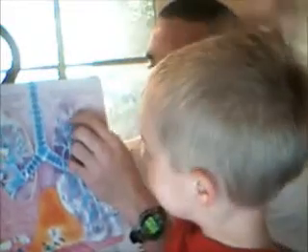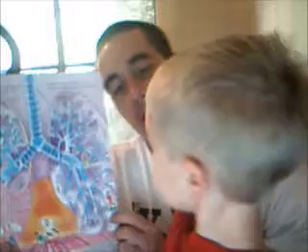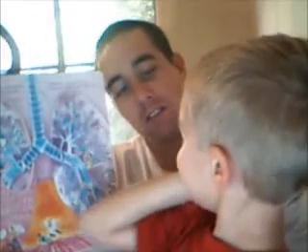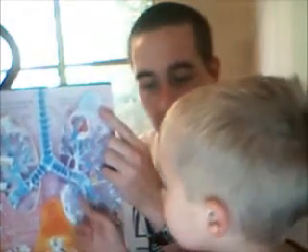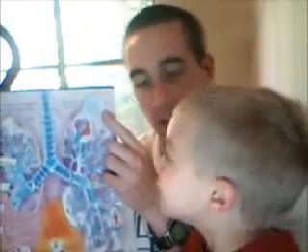And what are these little branches called? Bronchioles, good job. And the little sacs on the end of every bronchiole, what are they called? Starts with an A. Alveoli.